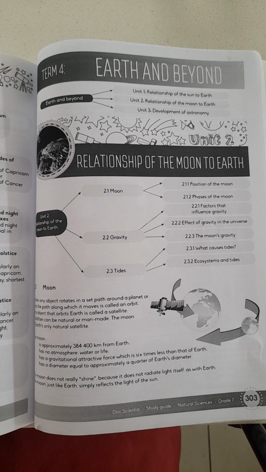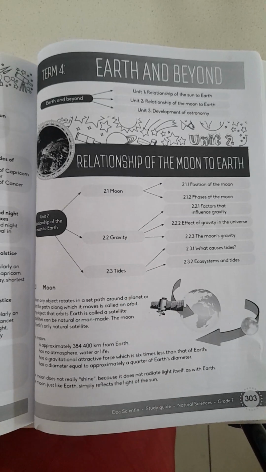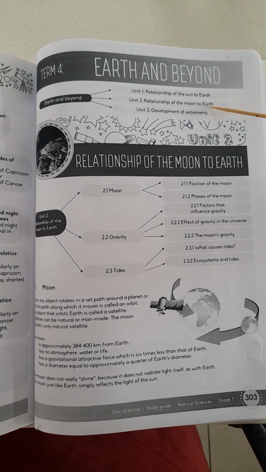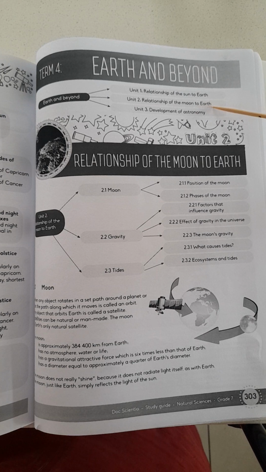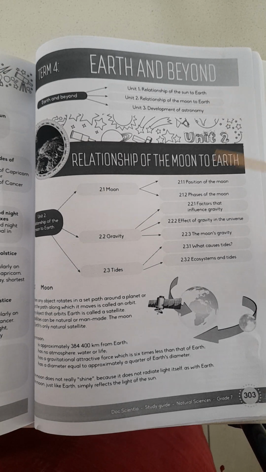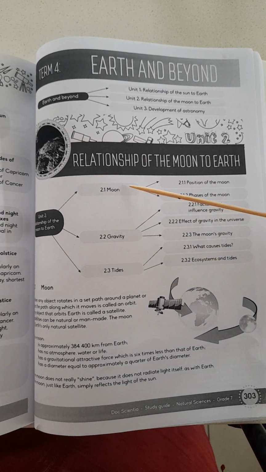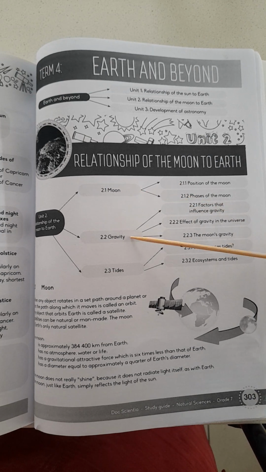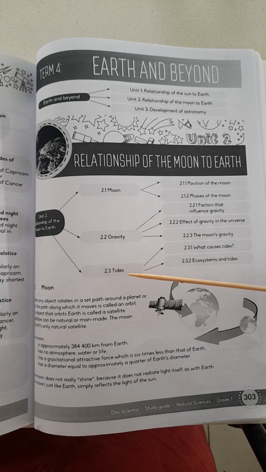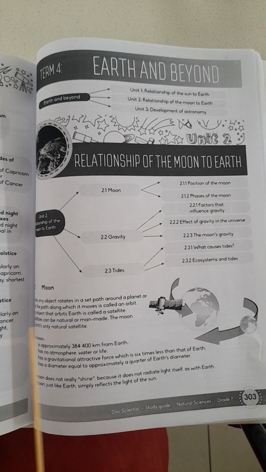In this lesson, we are looking at unit number 2 of Earth and Beyond. Unit number 2 covers the relationship of the moon to the Earth, and it has 3 subsections. We have the moon, we have the gravity, and we have the tides, and all these are divided into their small subsections. We will start with the moon.